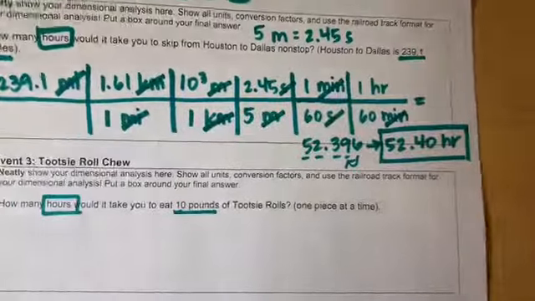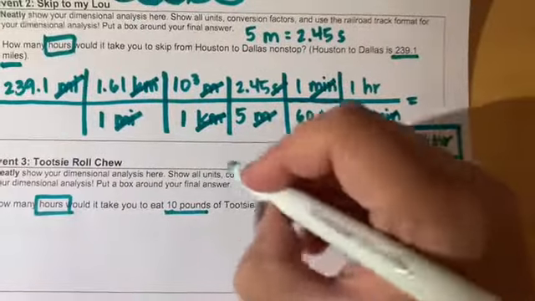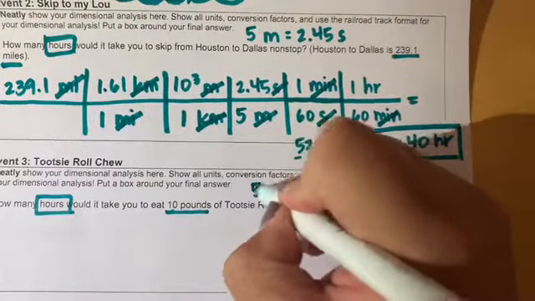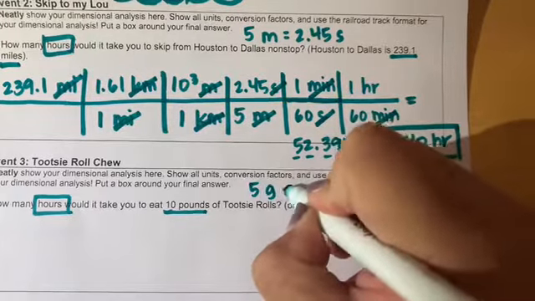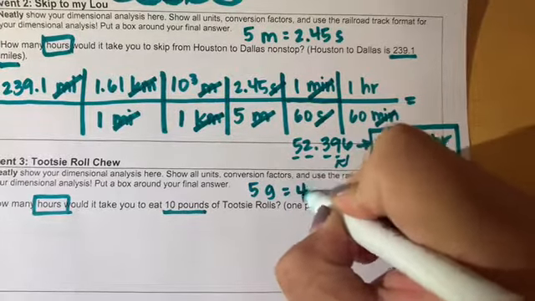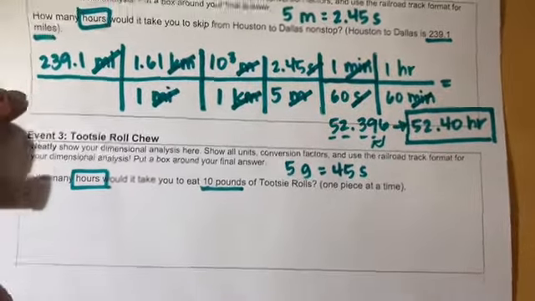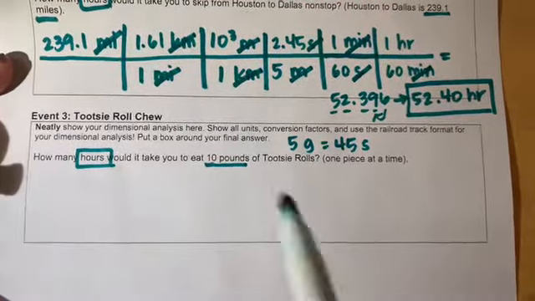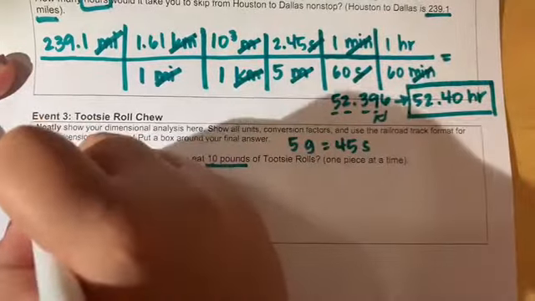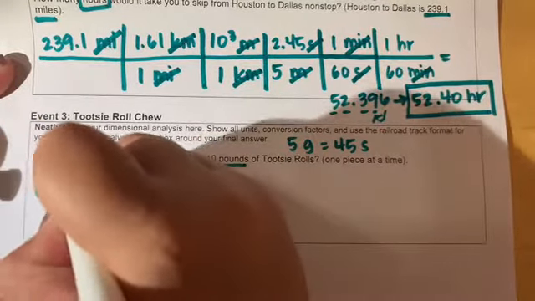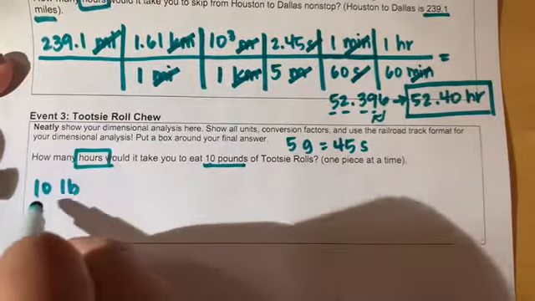Okay, so let's go ahead and rewrite that. So my 5 grams of Starburst took me 45 seconds to eat. Okay, and that's going to help us with our conversion. So let's always start off with our given. We are given 10 pounds.